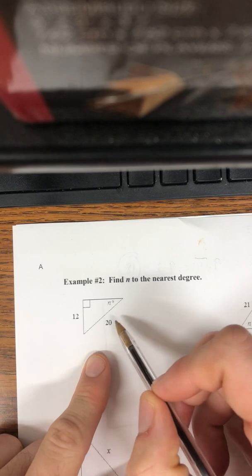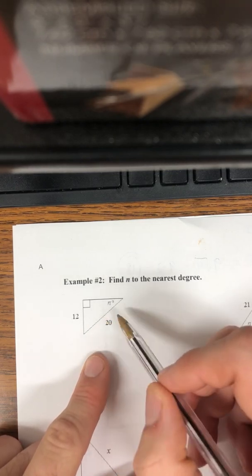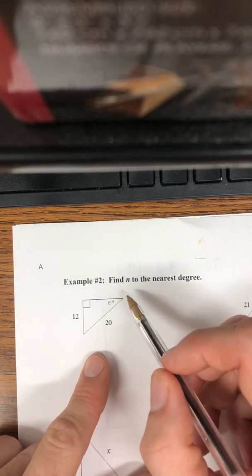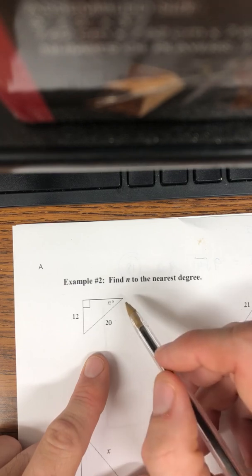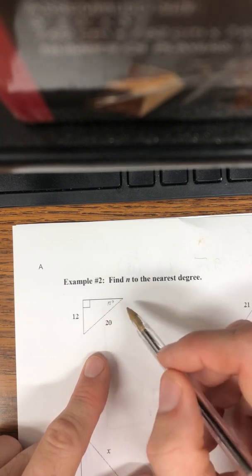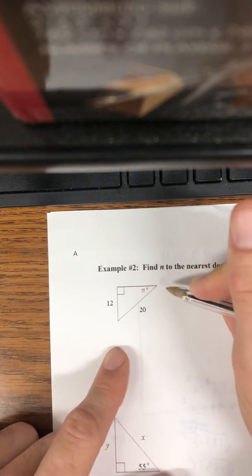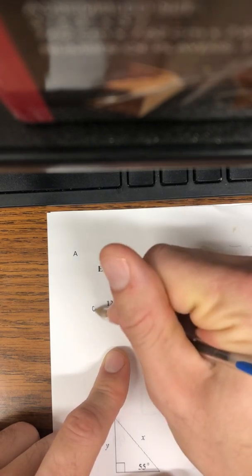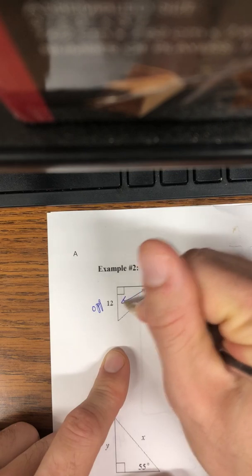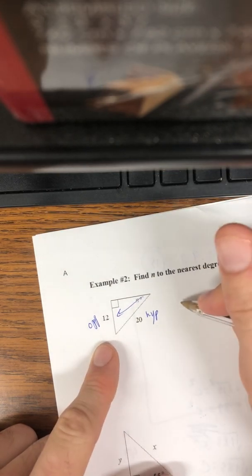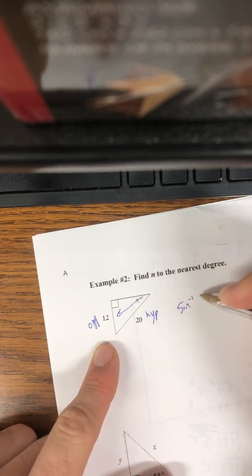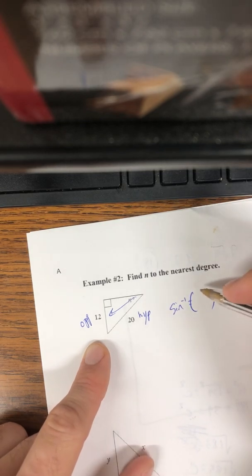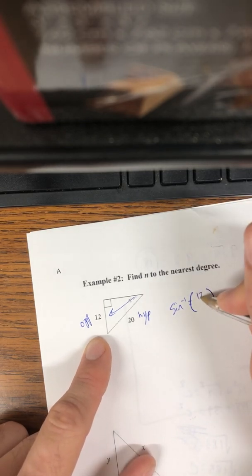Find n to the nearest degree. This time I'm given two sides and I need to find the angle, so I'm going to use the inverse trig. I'm given the hypotenuse and this is the opposite, so that's inverse sine: inverse sine of the opposite over the hypotenuse.